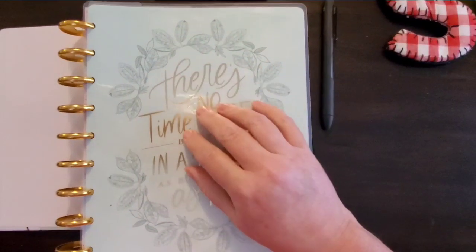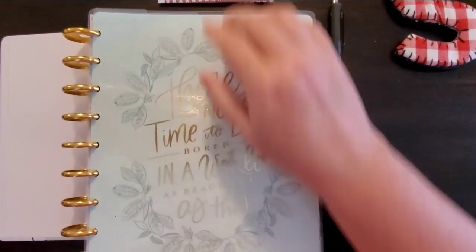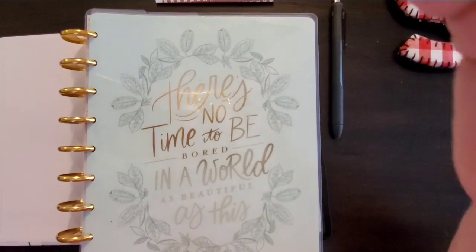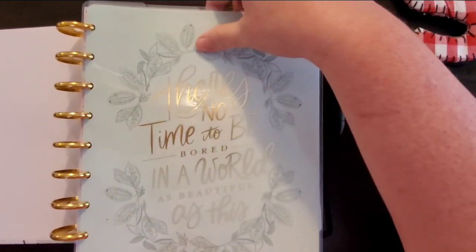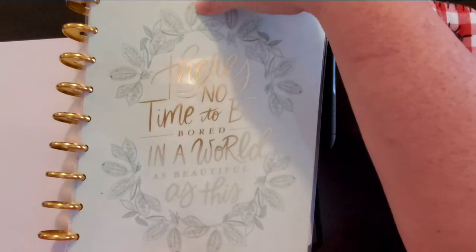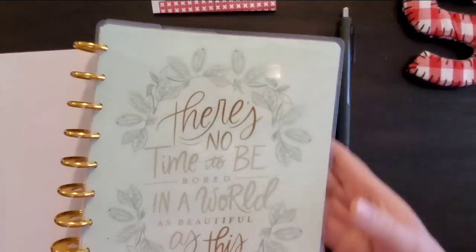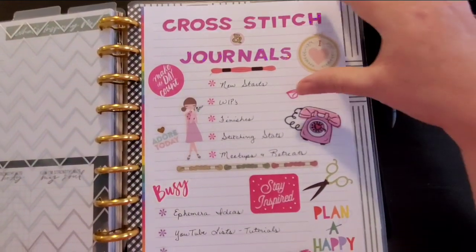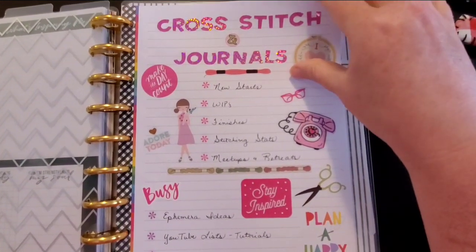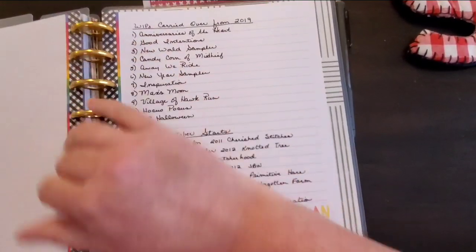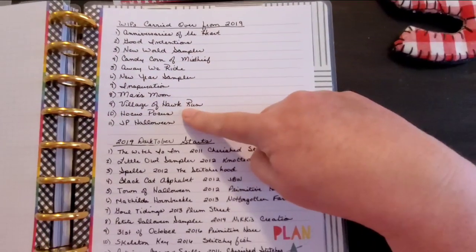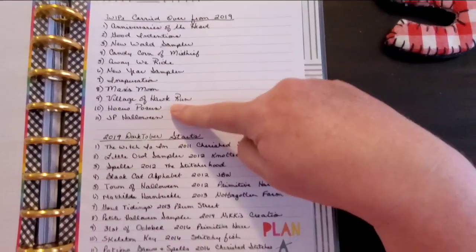The final step is to put everything in my planner. And when I'm done for a project is when I will log it in my planner. So what I've done for 2020 is I've made my planner pages. I wrote down all of the whips that are carried over from 2019.